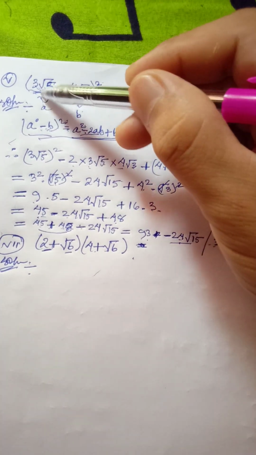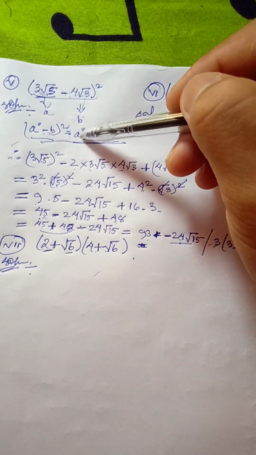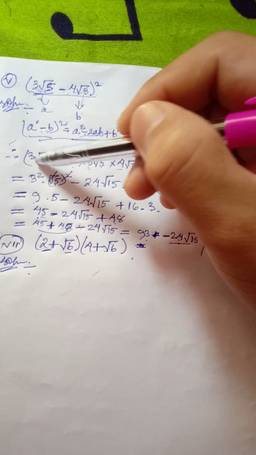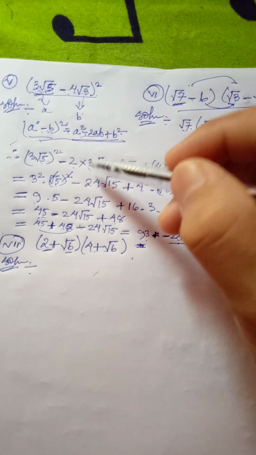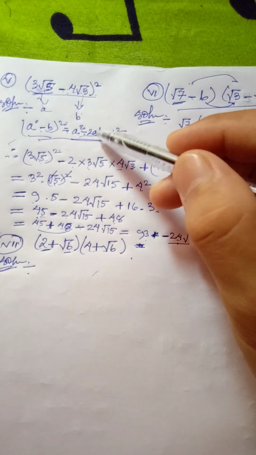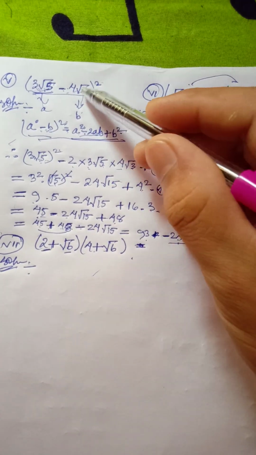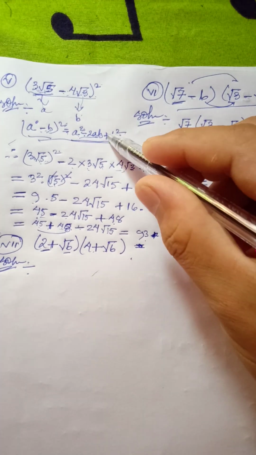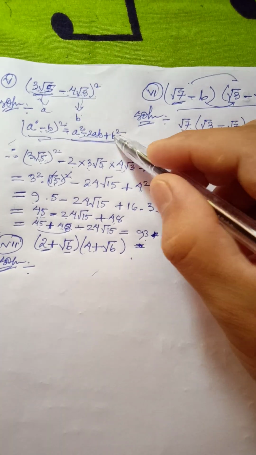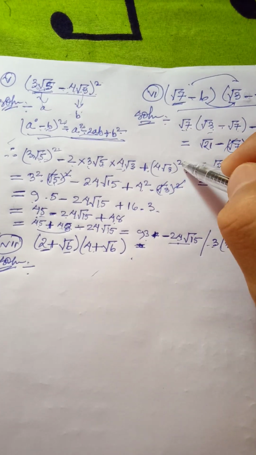First, we assume the value of a as 3 root over 5. Here it is a square, so we are going to take (3 root over 5) holding square, minus 2 into ab. What is the value of a? 3 root 5, into what is the value of b? That is 4 root 3. Okay, plus b square. What is the value of b? That is 4 root 3. (4 root 3) holding square.